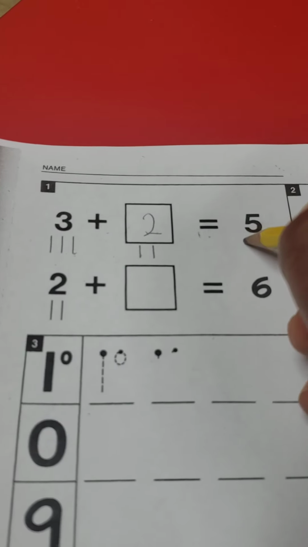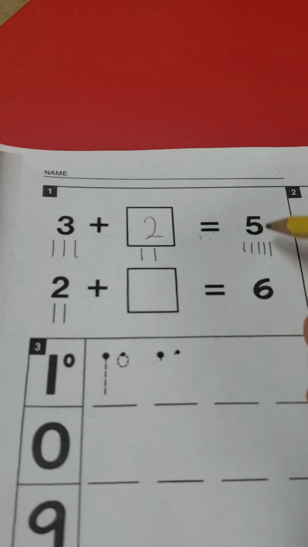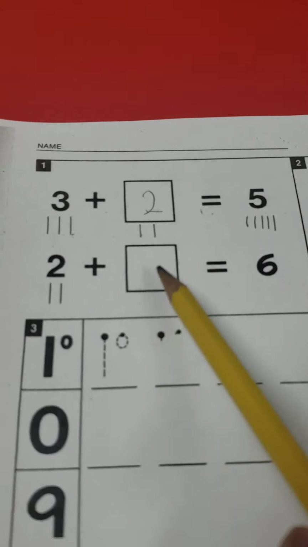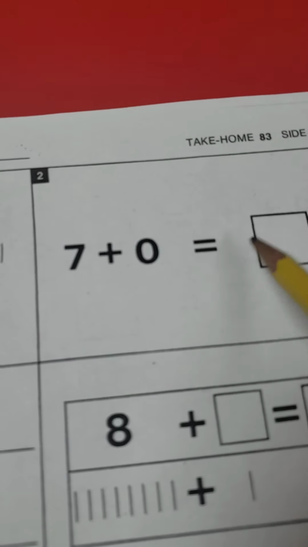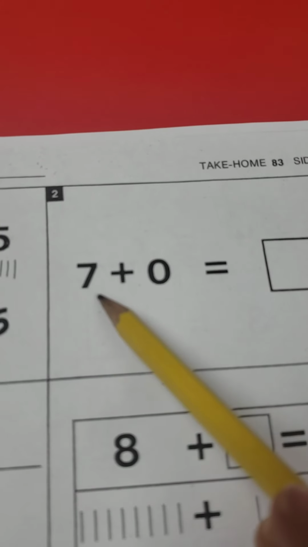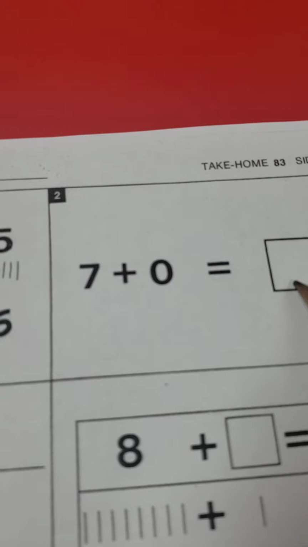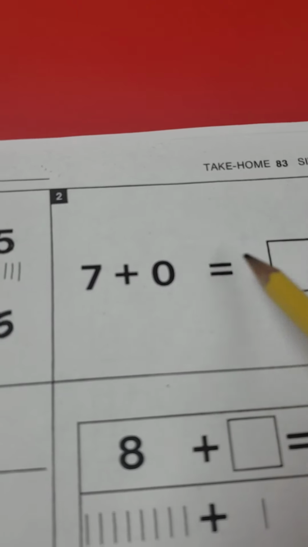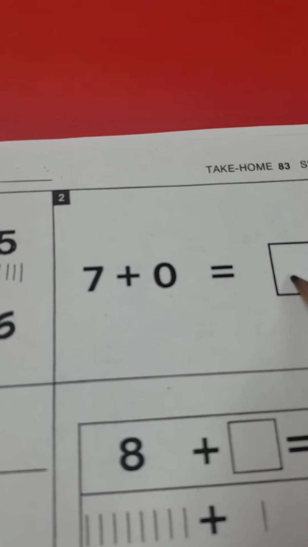Then I just need to make my 5 line right here. 2, 3, 4, 5. So the same thing for this one. Then you're going to come to the next one that says 7 plus 0 equal blank. Remember, any number plus 0 will give you the same number. Janaya plus 0 will give you Janaya. Albert plus 0 will give you Albert.